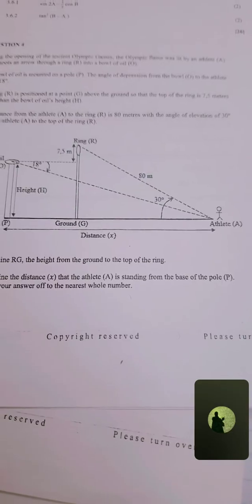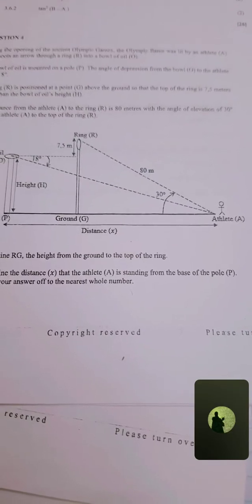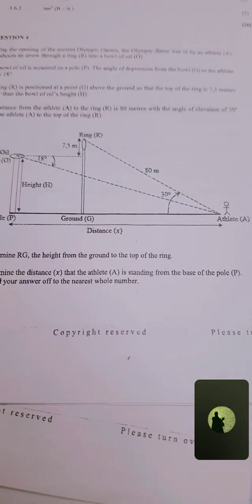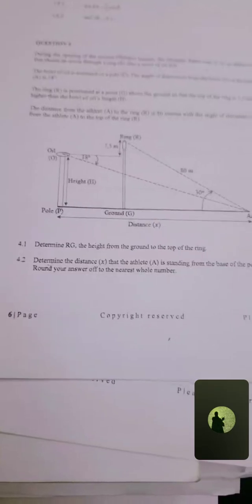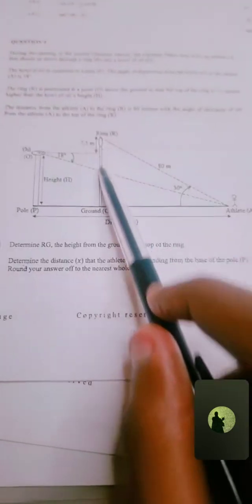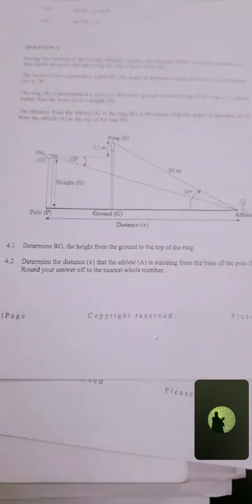Maybe we have to solve it. We have to start by stating that we are using triangle RGA. Okay. So in triangle RGA. So we need to first identify the triangle where we are working.